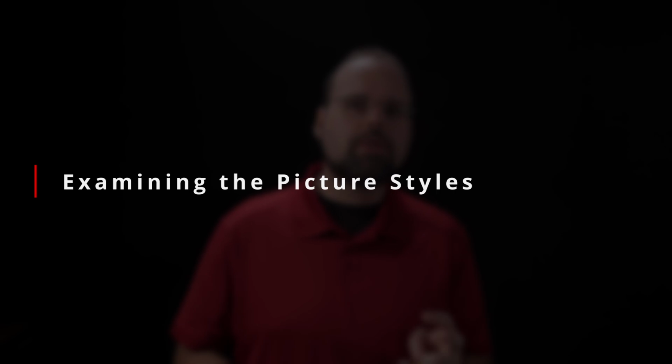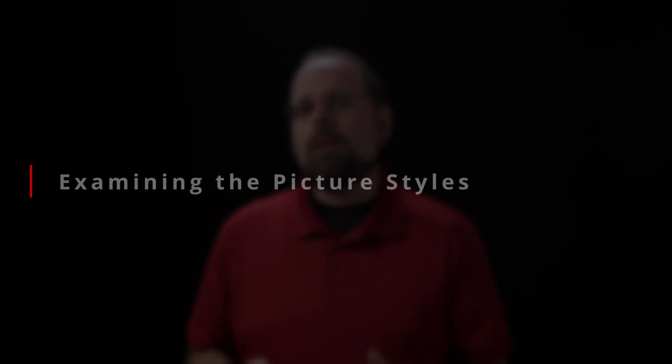So with those two questions out of the way, let's take a moment and look at each of the predefined picture styles and what they do to an image. Now, for the sake of comparison, I'm going to show versions of a color check card and a few sample images that I've pulled from my archives. Then I'm going to show these alongside the standard picture style. That's going to be kind of our reference.